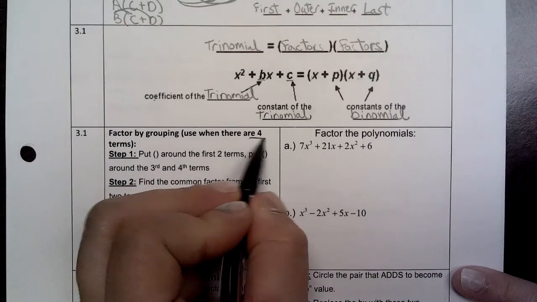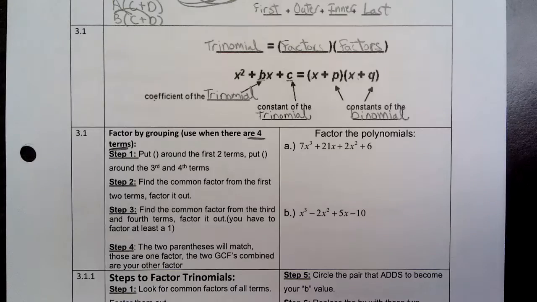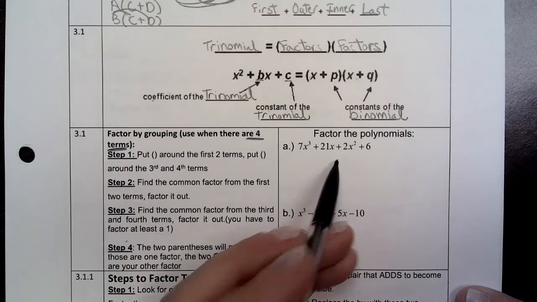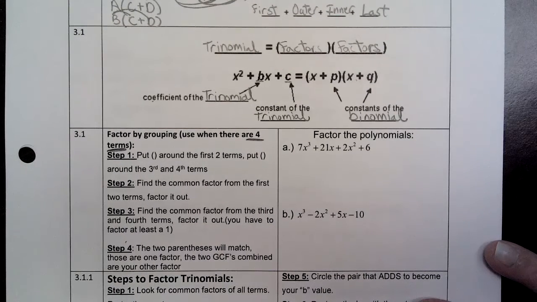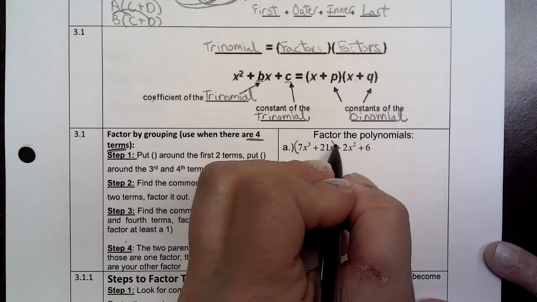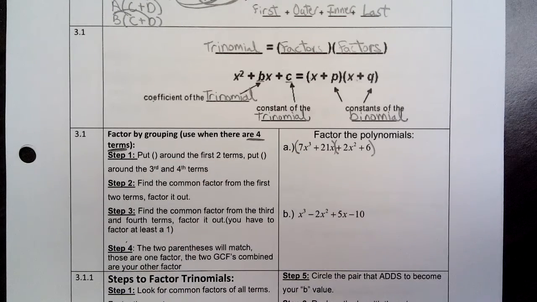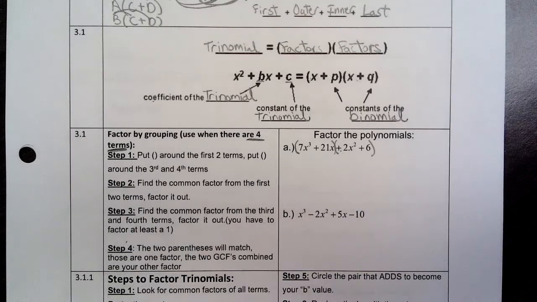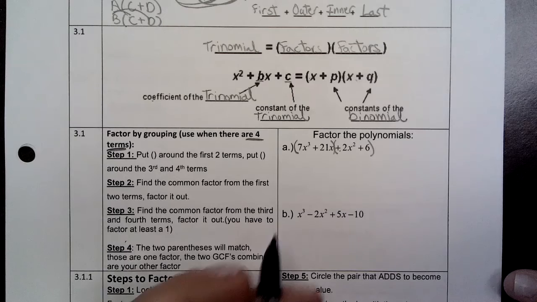All right, so the first thing is factor by grouping. So we use this when there are four terms. So if there's four terms, we can use factor by grouping. And I've got the steps written down here, and we're going to walk through them together. So the first thing we're going to do is put parentheses around the first and second terms, and then put parentheses around the third and fourth terms. Okay? And you noticed I put a parenthesis around this plus sign here. Okay? You're going to want to make sure you do that.